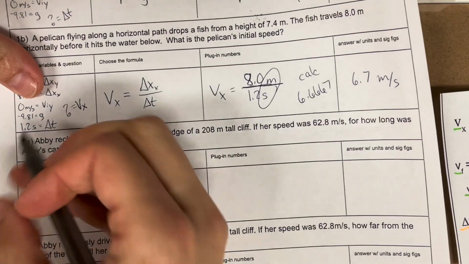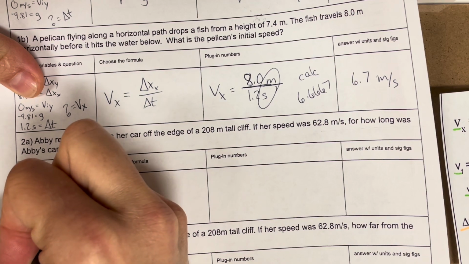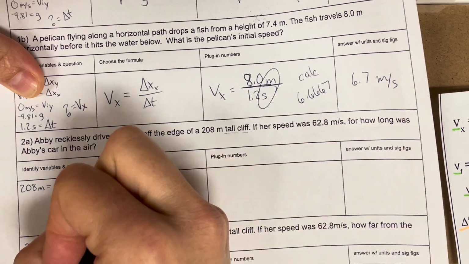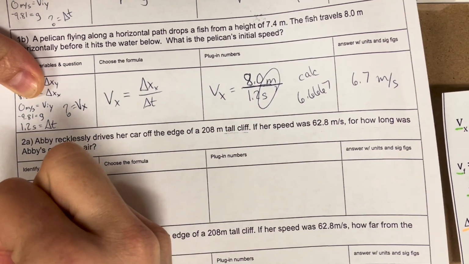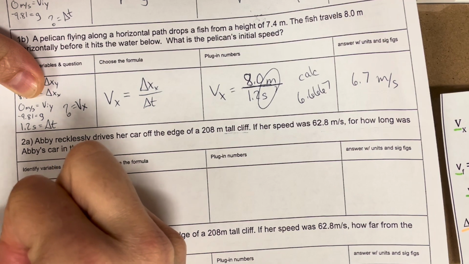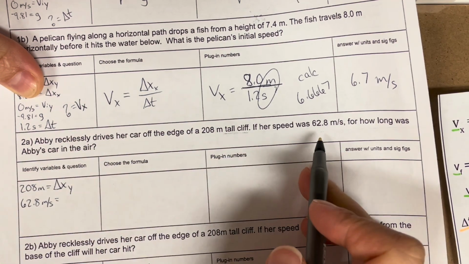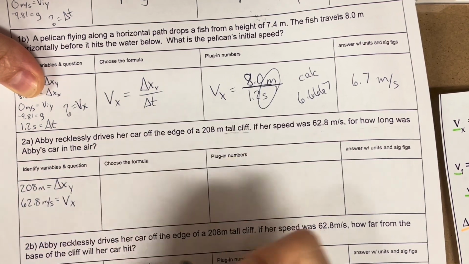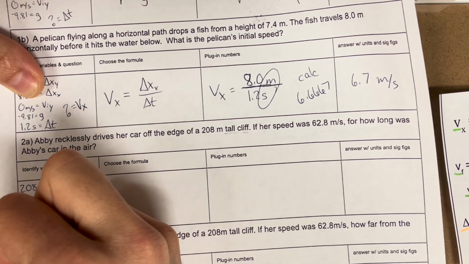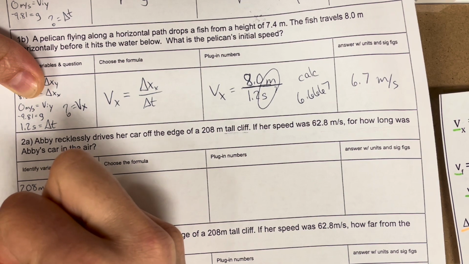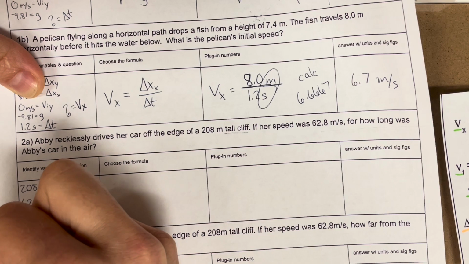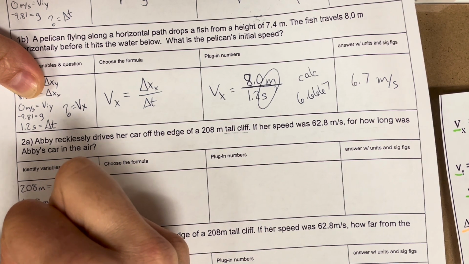All right. We now have Abby. We have a 208 meter tall cliff. So that is vertical displacement because that's how tall the cliff is. We have 62.8 meters per second. That's how fast she was driving her car until it went off the cliff, so that is a horizontal velocity. And we have gravity, negative 9.81. And we also have an initial vertical velocity of 0.